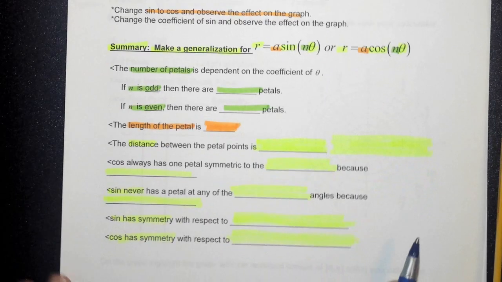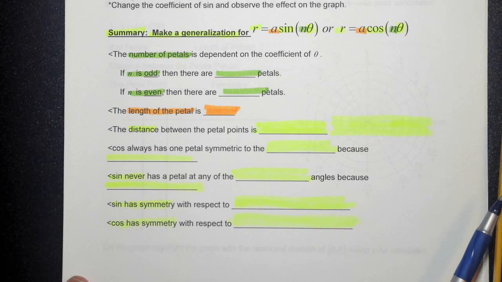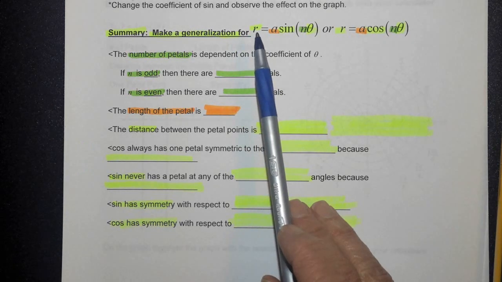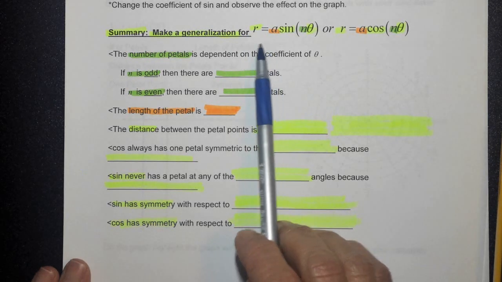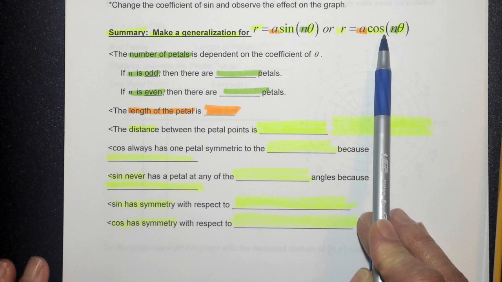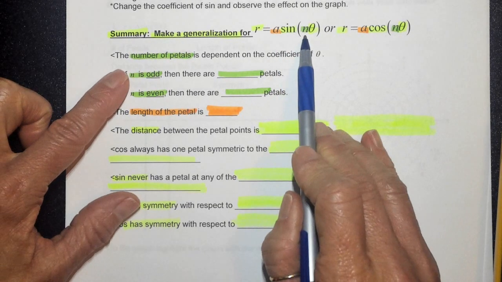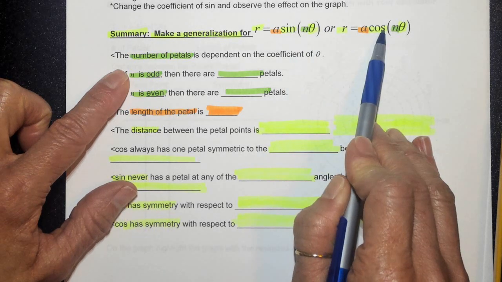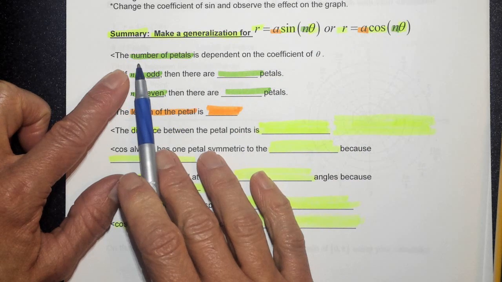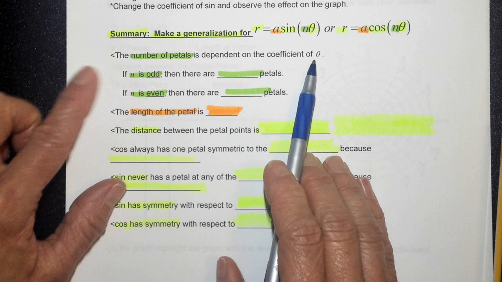What we're going to do now is make the generalization. So I've pre-highlighted, so if you want to pause the video, you can highlight if you're taking notes. You should write all of these rules down if you do not have a note packet. Okay, so these are just the standard forms of both the polar version of sine and cosine. And you notice here I highlighted the n's in green because up at the top, the coefficient of theta is what determines the number of petals. Okay, so the number of petals is based on the coefficient of theta.